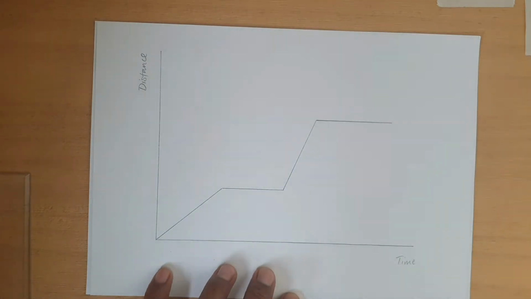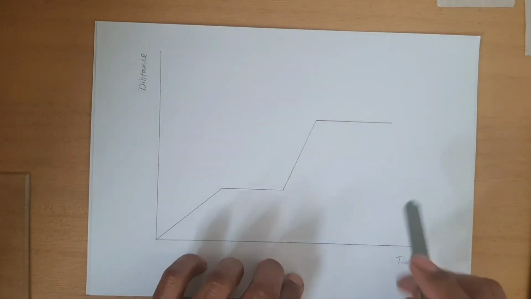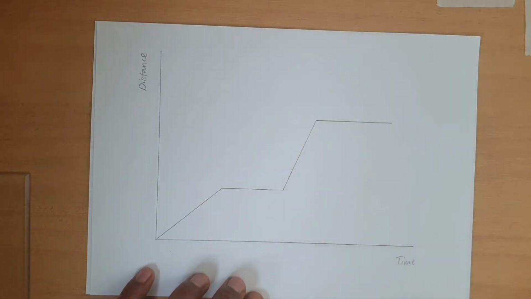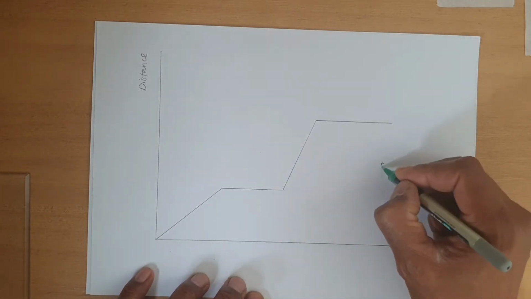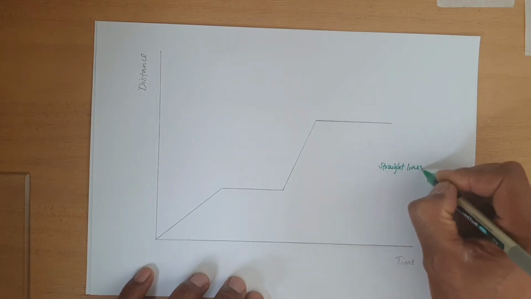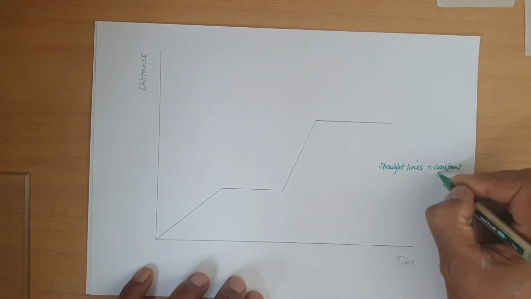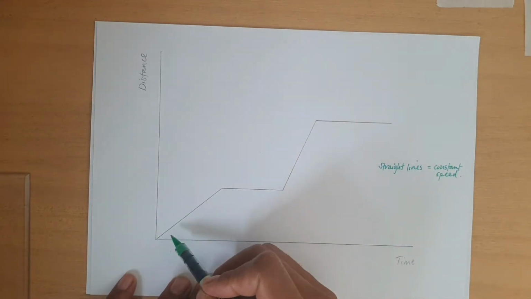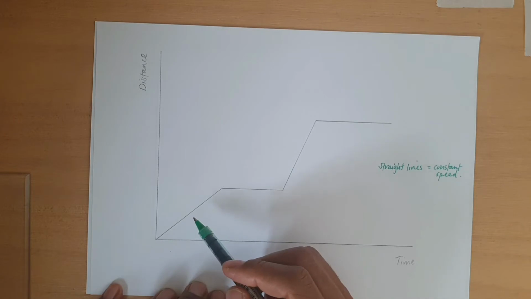Okay, so on distance time graphs, the fact that the line is straight means that the object is moving at a constant speed. So I'll write that just as a note here. Straight lines equal constant speed. Now what that means is this line here shows an object that's moving at a constant speed.